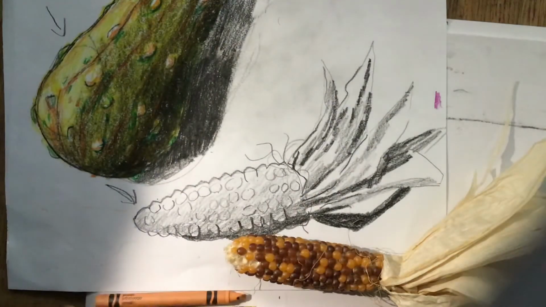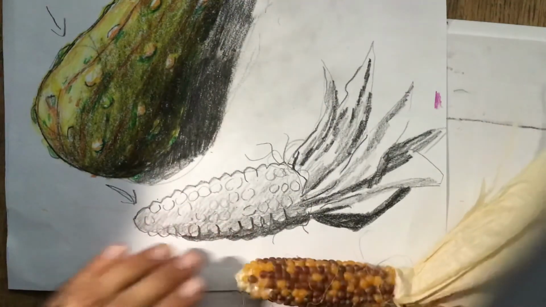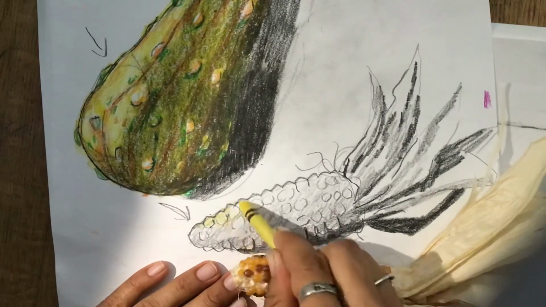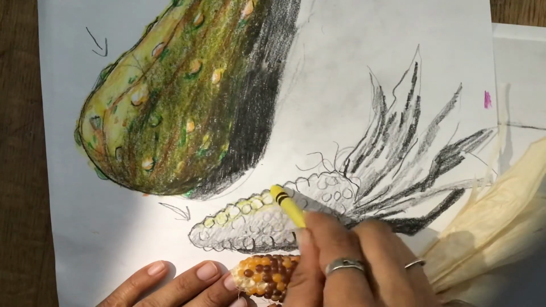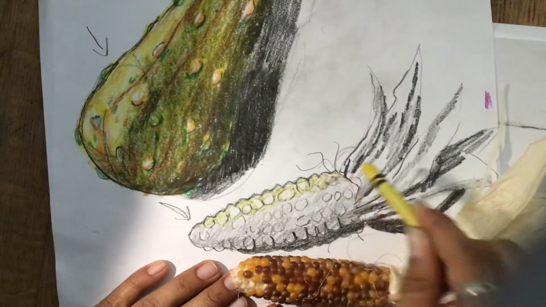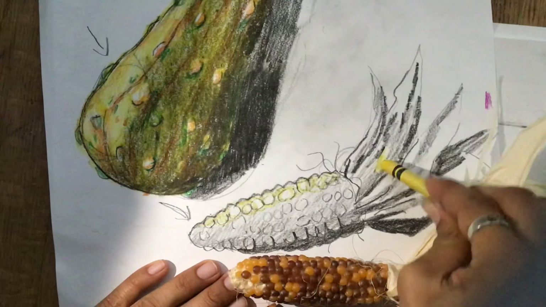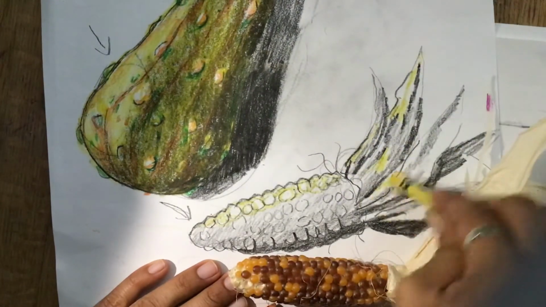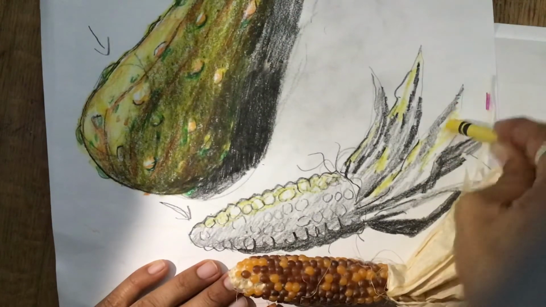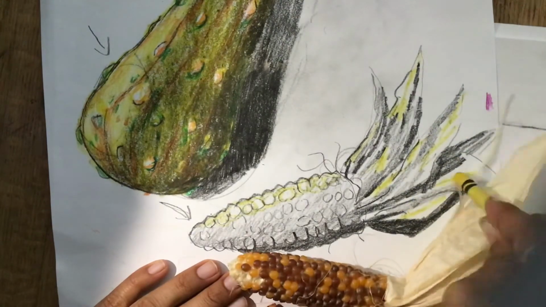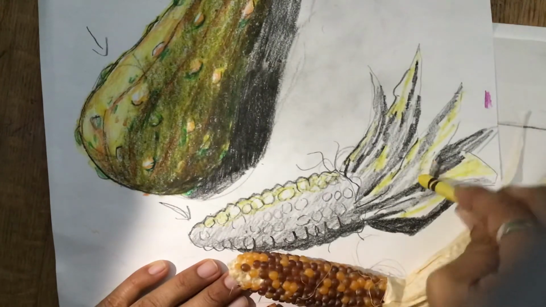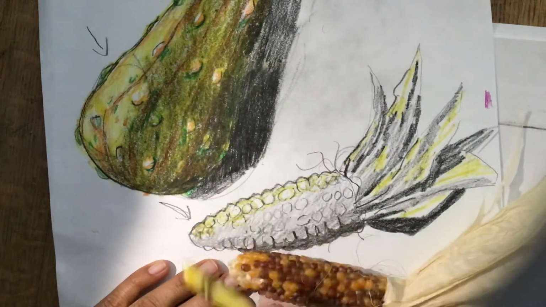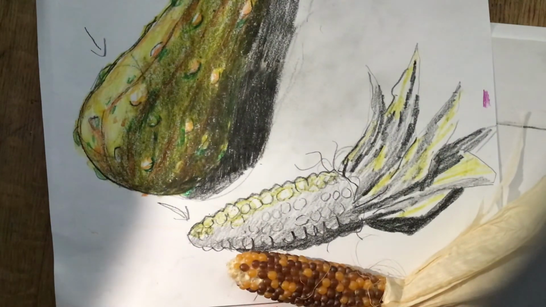Okay, so first things first, lightest to dark. So I'm going to start with my light areas, and I'm going to try not to smear too much of that shadow. Okay, my light areas first, and try not to smear. You want to keep these areas a little bit lighter. I'm going to leave some white near the lightest areas, because that's where my light's hitting.